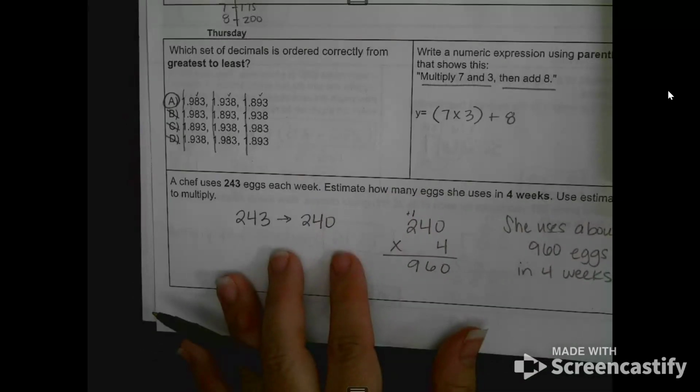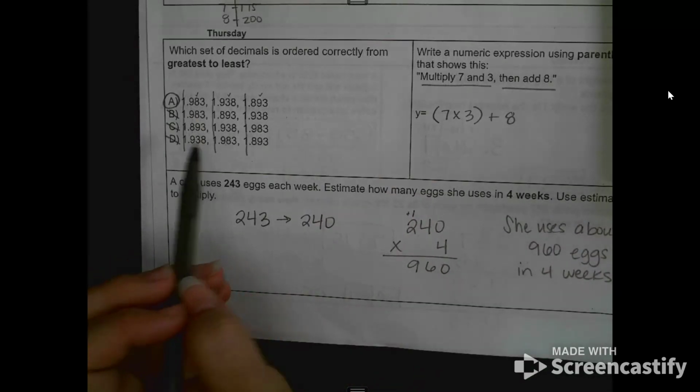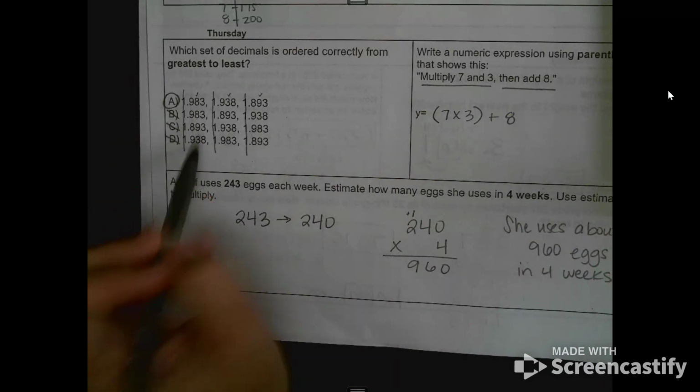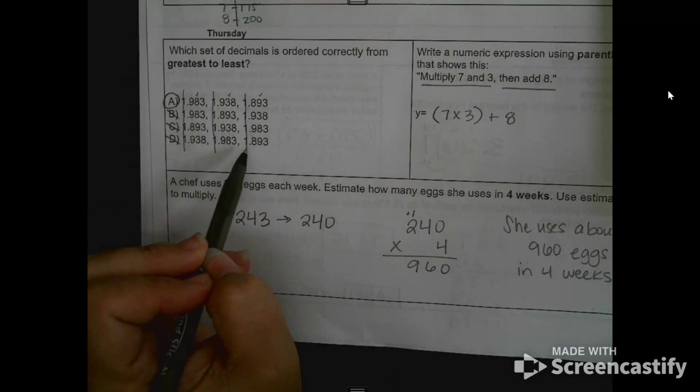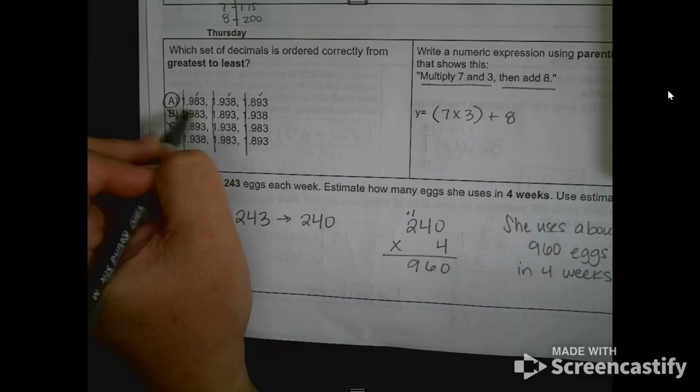Then for Thursday, which set of decimals is ordered correctly from greatest to least? So here I noticed that they all had ones, so I went ahead and just crossed that out because that doesn't help me. And then I just looked at this like a whole number, so just ignore the decimal.